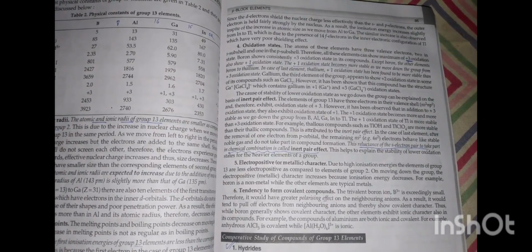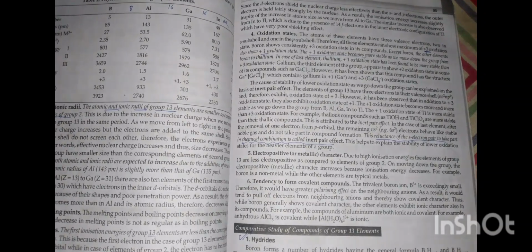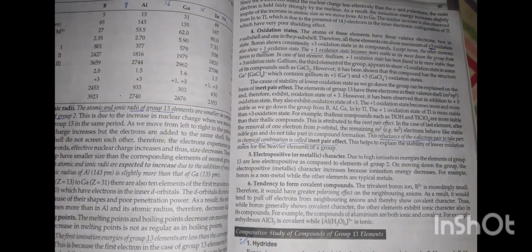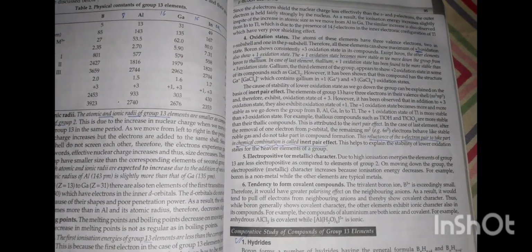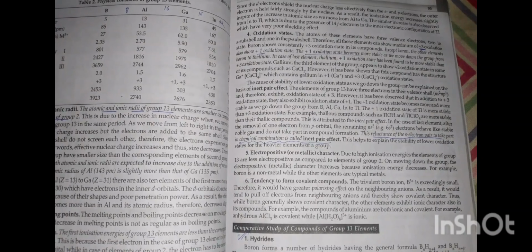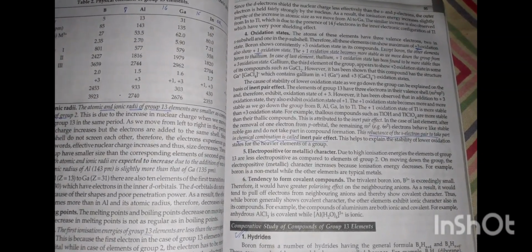In the case of the last element, thallium, the positive 1 oxidation state has been found to be more stable than the positive 3 oxidation state. Gallium, the third element of the group, appears to show a positive 2 oxidation state in some of its compounds such as gallium chloride. The cause of stability of the lower oxidation state as we go down the group can be explained on the basis of the inert pair effect.